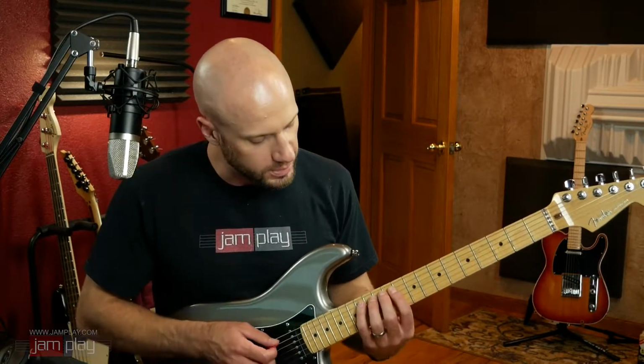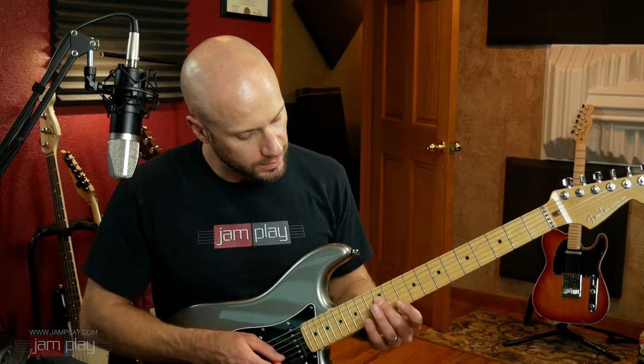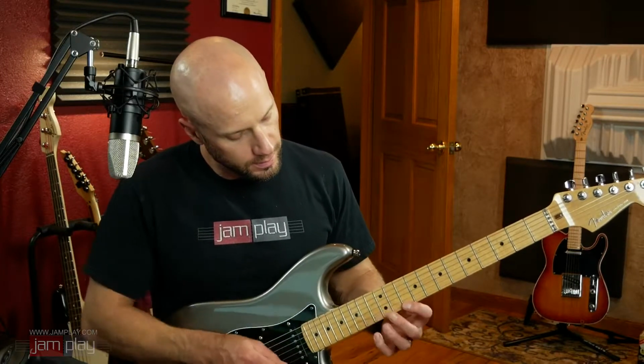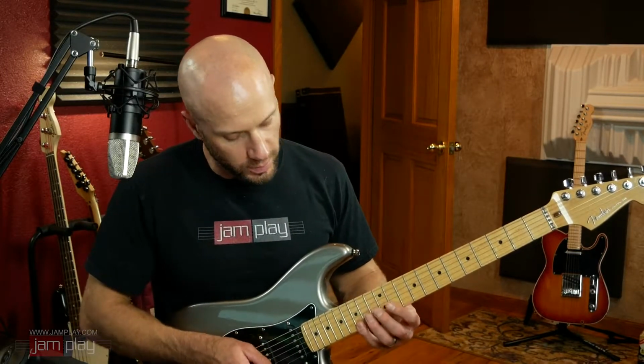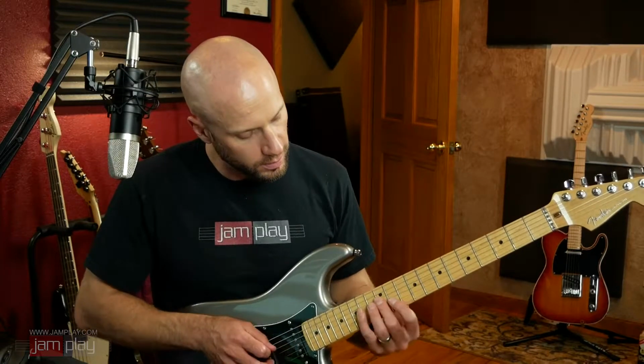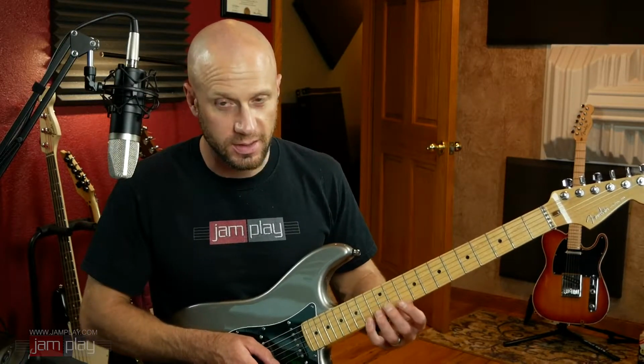I like doing that with that shape. Taking, so we go to the root or the major 7.